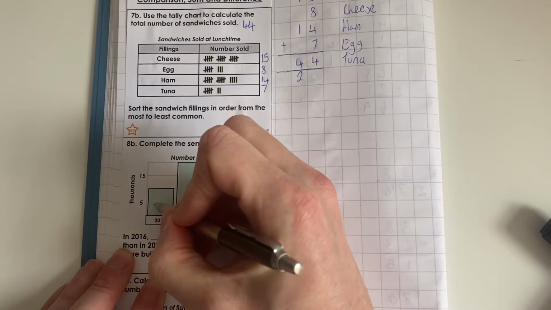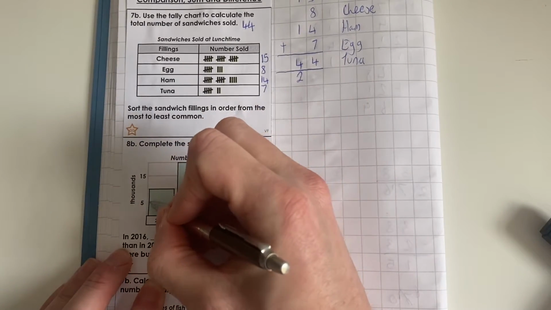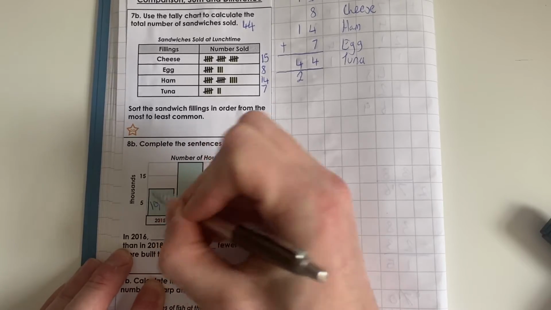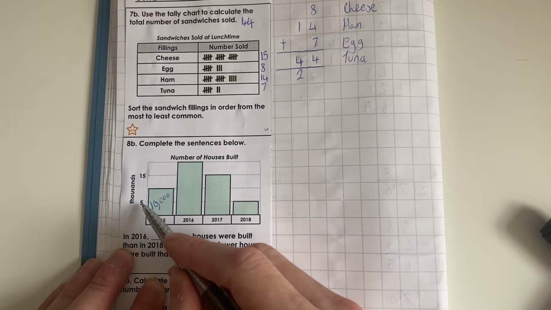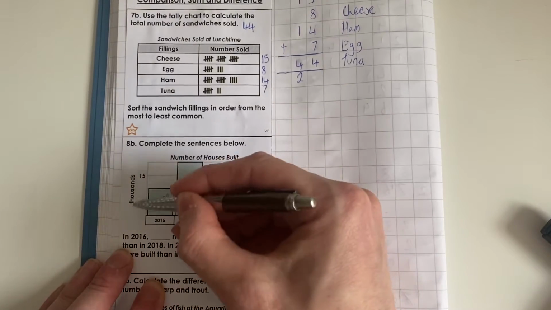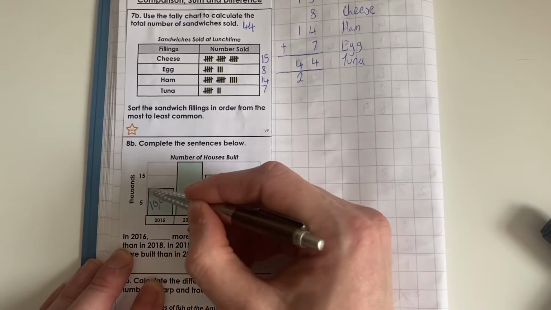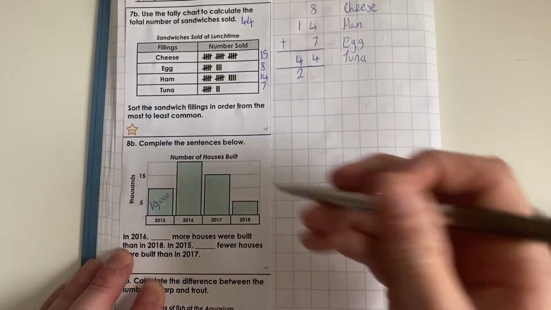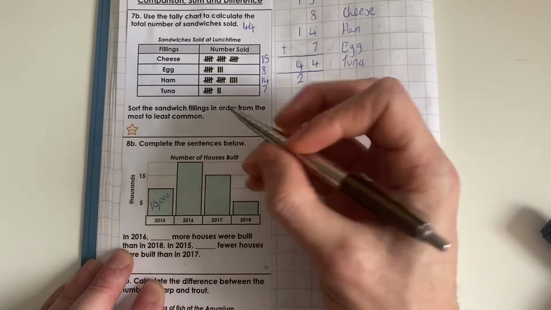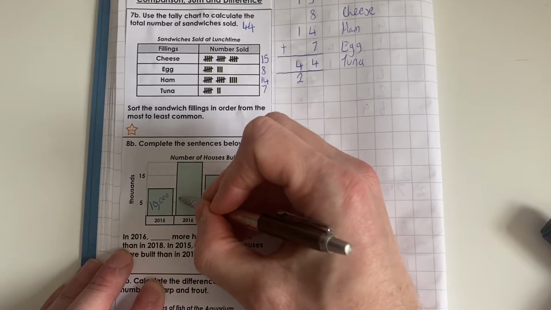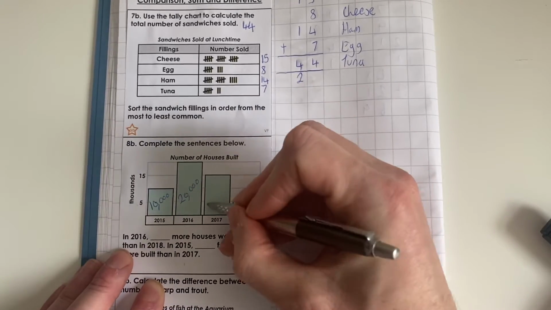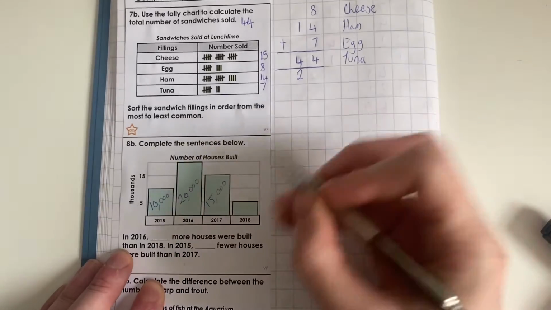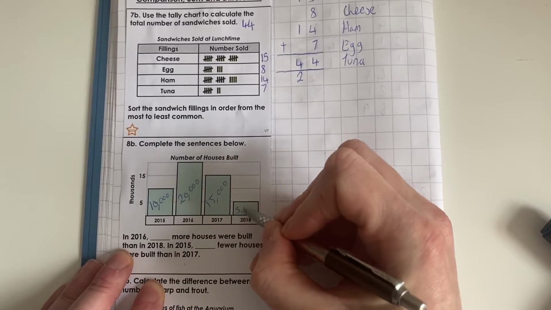So 2015, there is 10,000. We need to make sure we're writing 10,000 because this is worth 5,000. The reason they've written it's just 5 is to make it easier to display on a bar chart, but it does tell you here the value of each. So it's 5,000, 10,000, 15,000 and 20,000, which is how many houses were built in 2016. So 20,000. 2017 there was 15,000, and in 2018 there was 5,000.